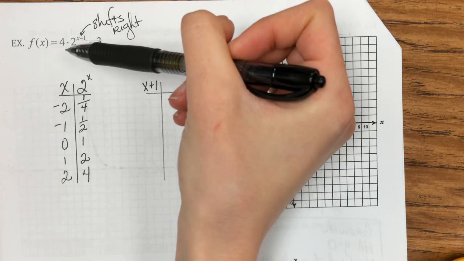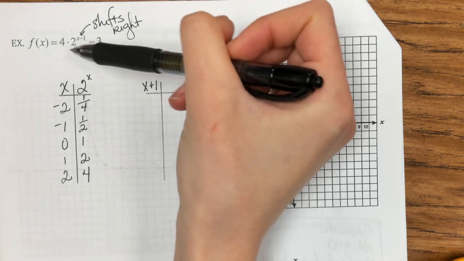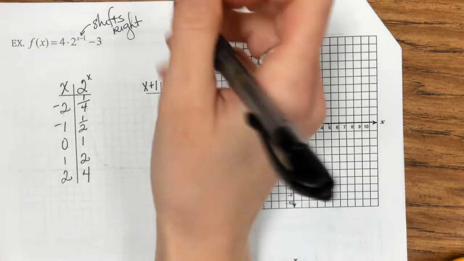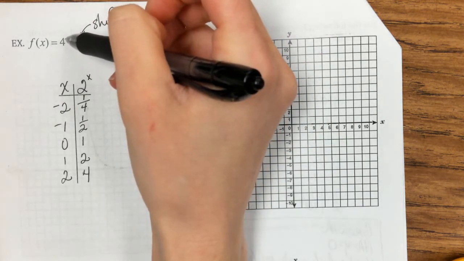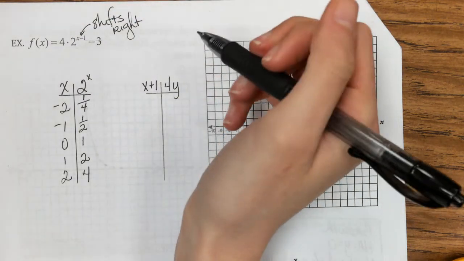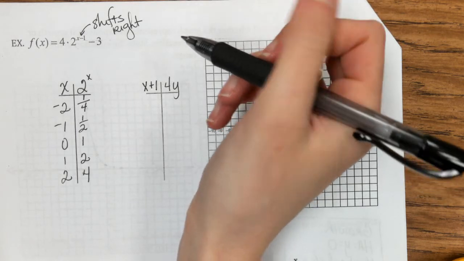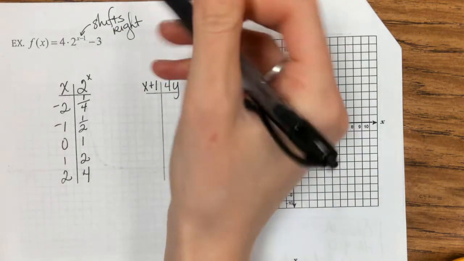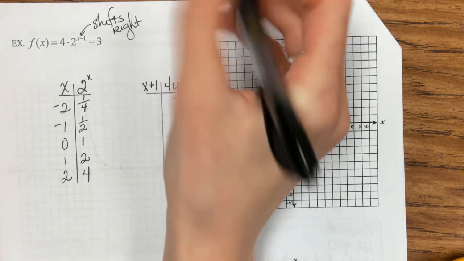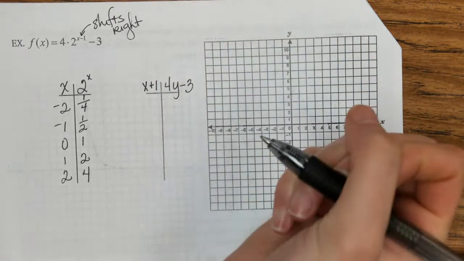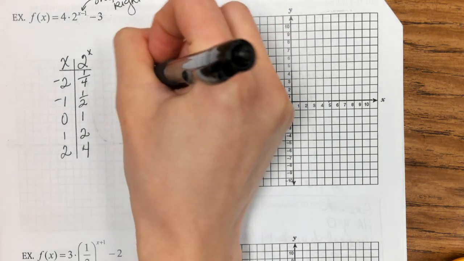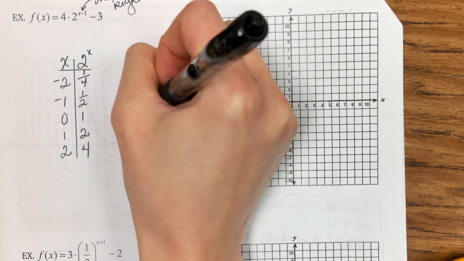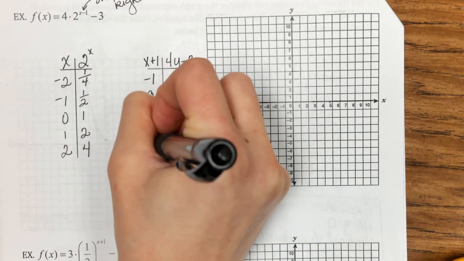And then what is this 4 going to be doing? You're multiplying it by the y, and that makes it a vertical stretch. Make sure y'all put the vertical. Vertical stretch by a factor of 4. And then what else do I have happening to my y? It's going to go down 3. So negative 2 plus 1 gives me a negative 1. Then I'm going to have a 0, 1, 2, and 3.